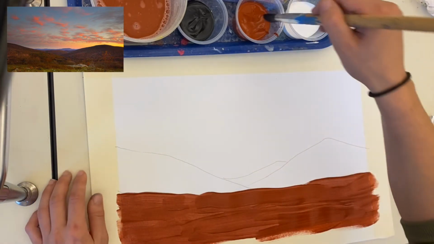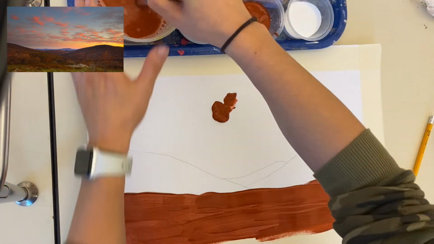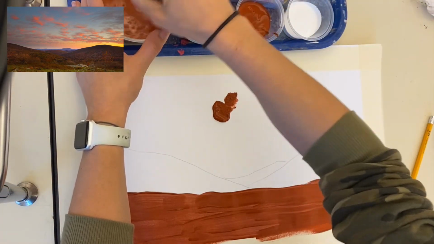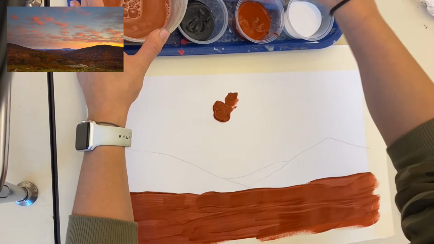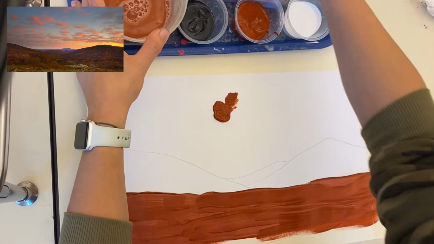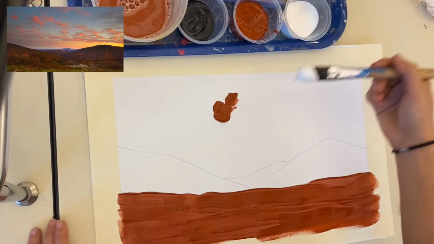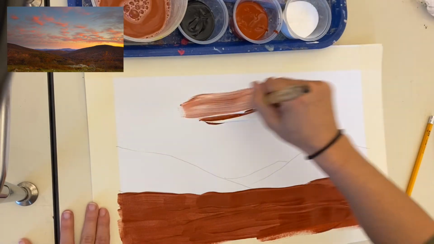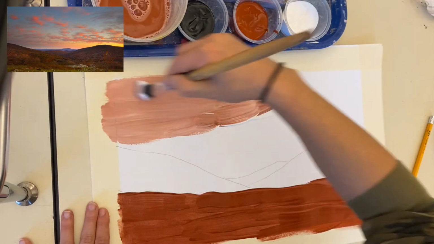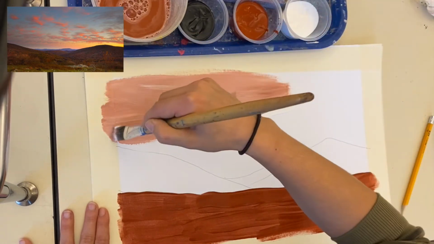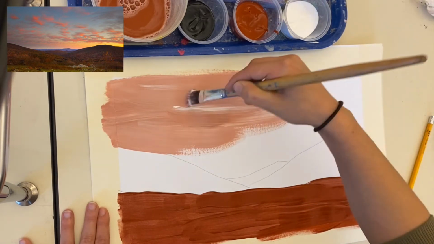What I can do is take a little bit of brown, just a touch, rinse my brush, dry it off on the sponge. And for my lighter value, I'm gonna wanna take much more white. So I'm taking some white, and now I'm gently going to create my lighter value. I'm mixing my paint right on my paper. And I'm going right into the lighter areas.